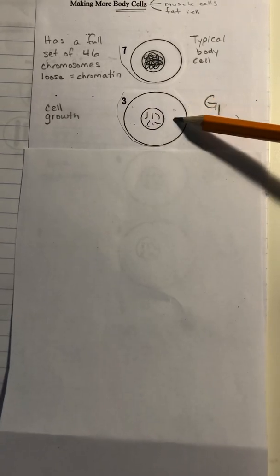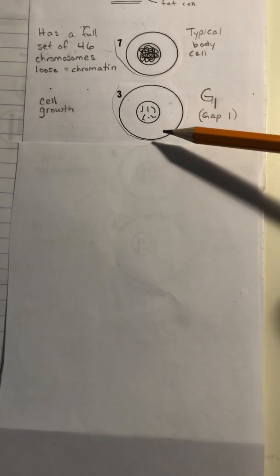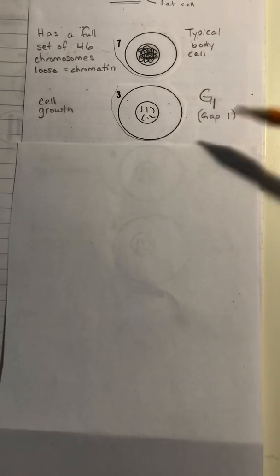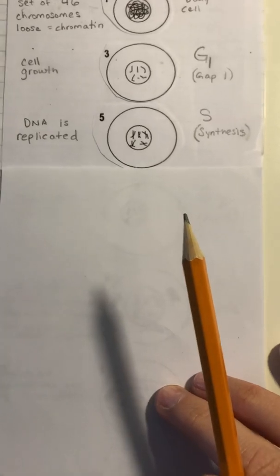But you'll notice that the cell is bigger. And it's bigger because the cytoplasm has doubled, and some of the organelles that live in this cytoplasm have also doubled. So we'll have more mitochondria, more chloroplasts. So next to this third cell, I'd like you to write cell growth. This is the cell number 3. And it's called G1. Then take a look at the next cell cycle.